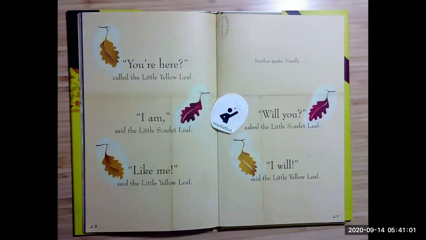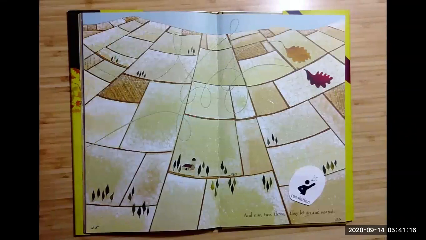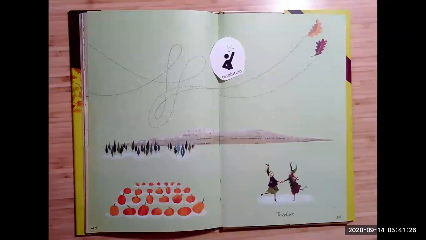That's one possible resolution. We're going to continue in the story, and we'll take our resolution story stone with us to see if we can learn more about other possible resolutions. They're soaring together. I'm thinking that little yellow leaf doesn't look very scared anymore because now he has a friend to go with. Little yellow leaf made a change. That's another possible resolution. He let go of the tree, and now he's soaring in the sky.